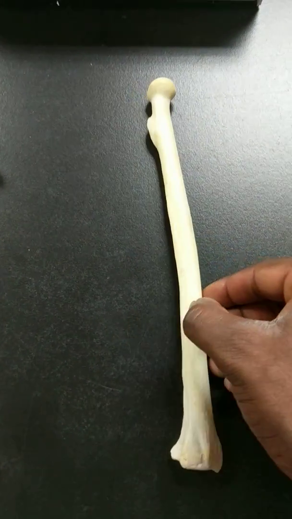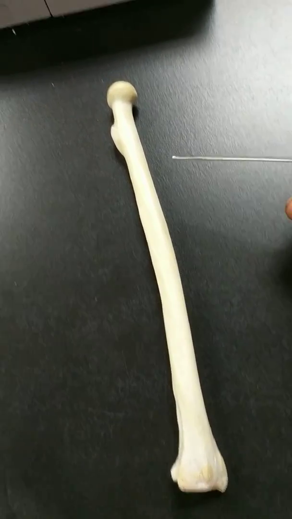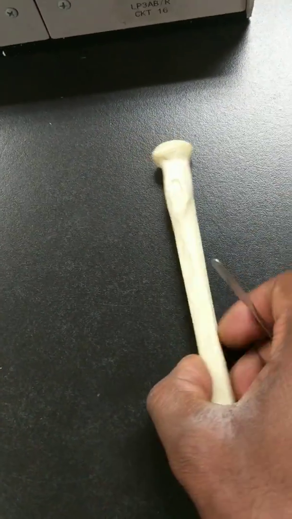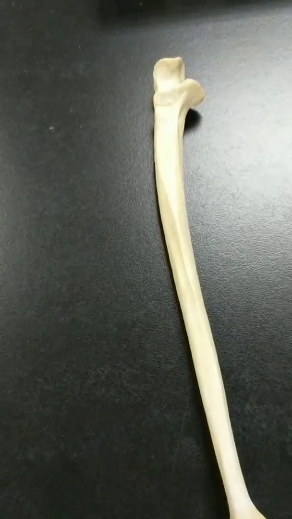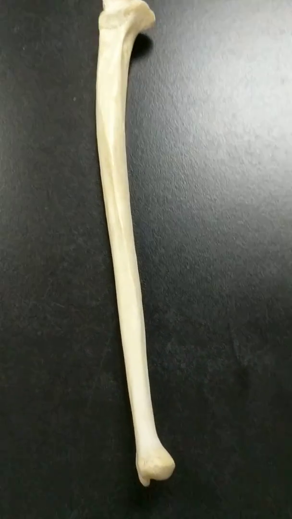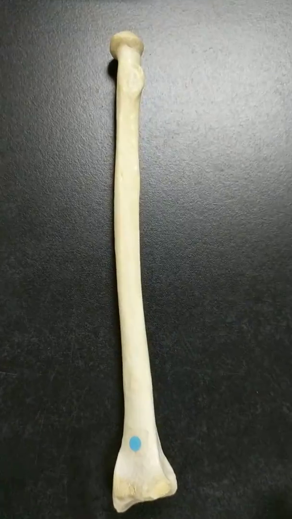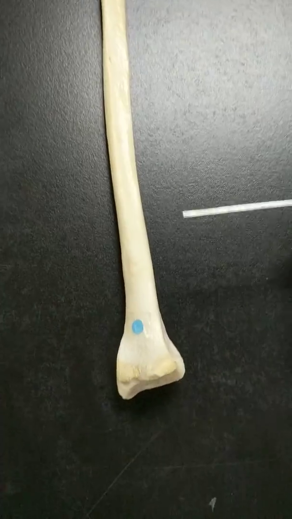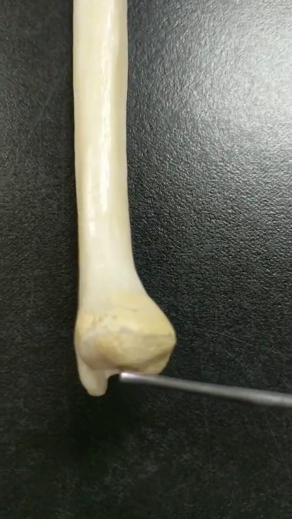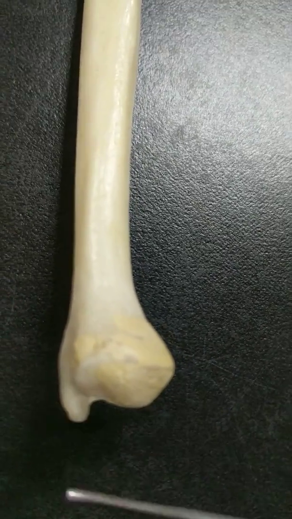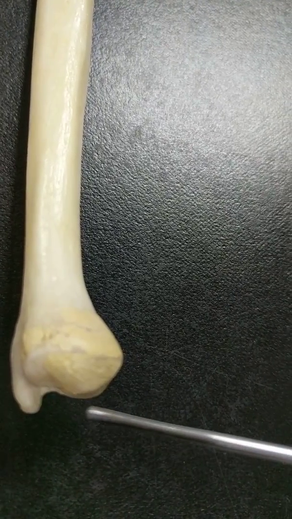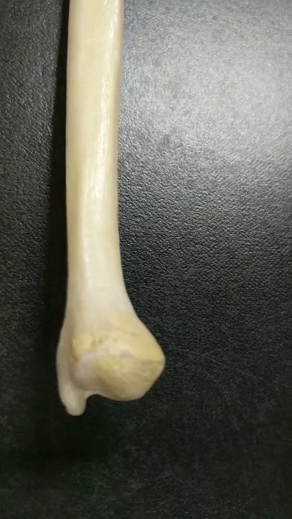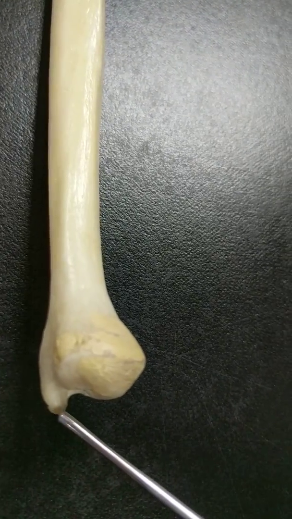I can flip it around, and it's the same thing here: your styloid process is here, and your head would be all around here. Okay, this is your ulna. Your ulna is a little weird because with your radius you had your head up here and your styloid process here. In the ulna, your head and styloid process are all in one little place here. This structure here would be your head. It's kind of flat-ish, and what sticks out is your styloid process, which is right there.